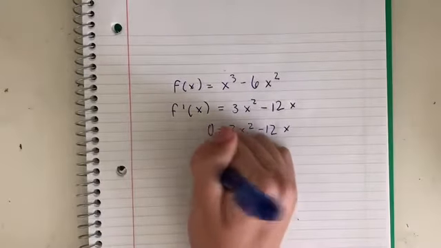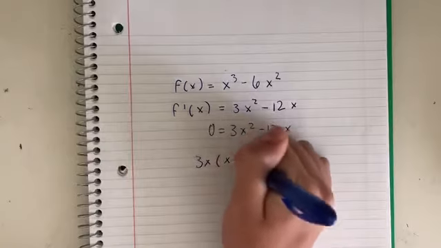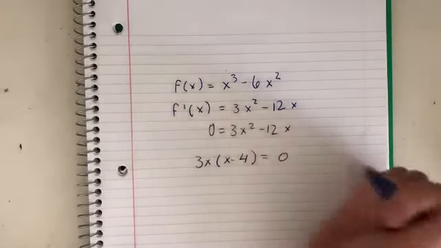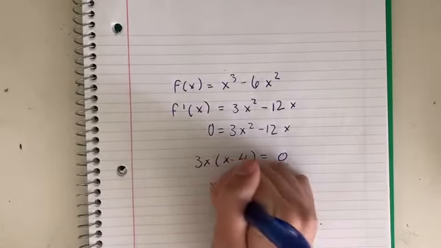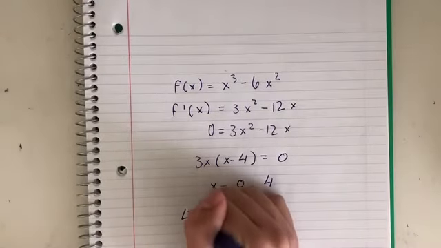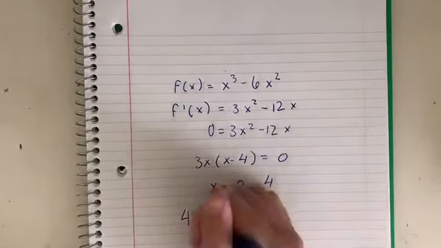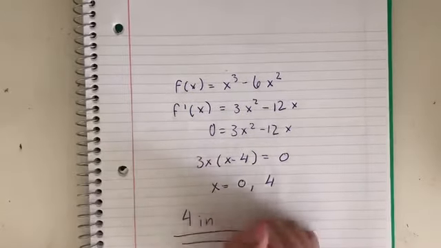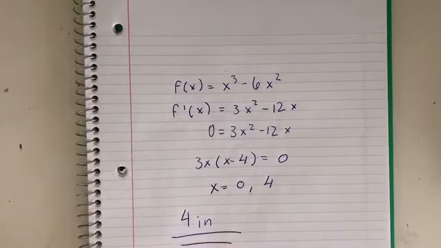Now you factor and find that 3x times x minus 4 equals 0. And then you find that x equals 0 and 4. So we can conclude that Eric's arm reaches a maximum at 4 inches above his shoulder while he is putting it around Amy.